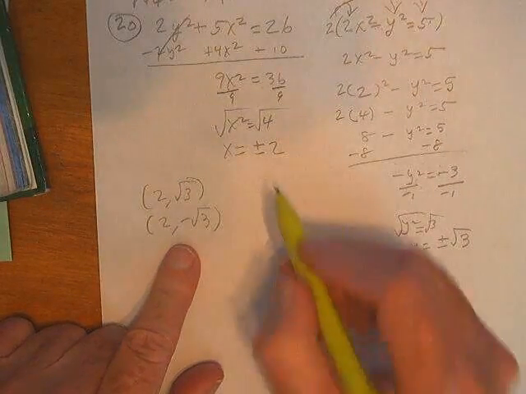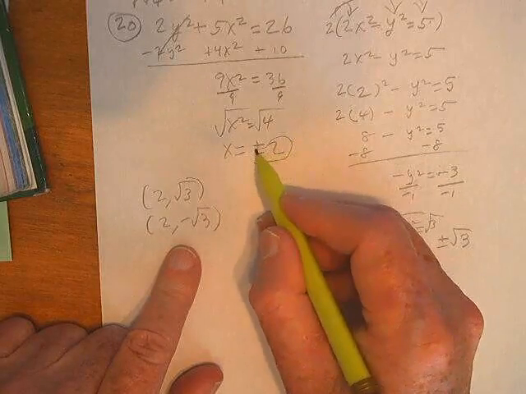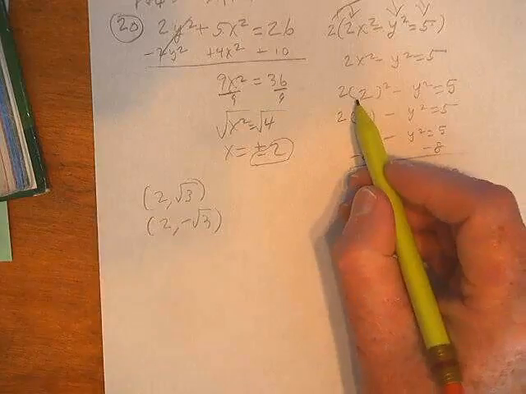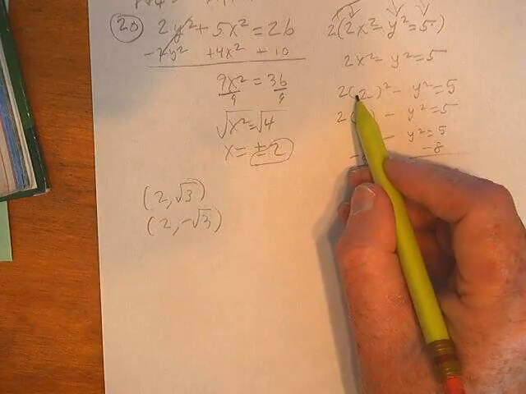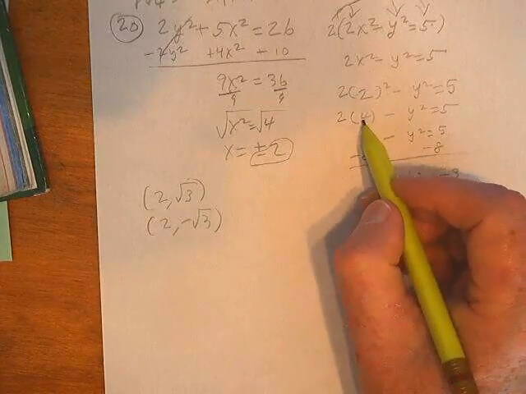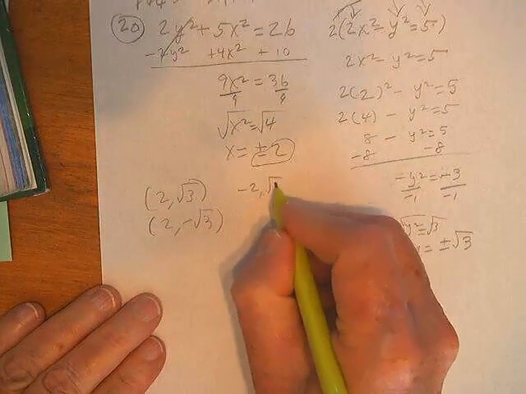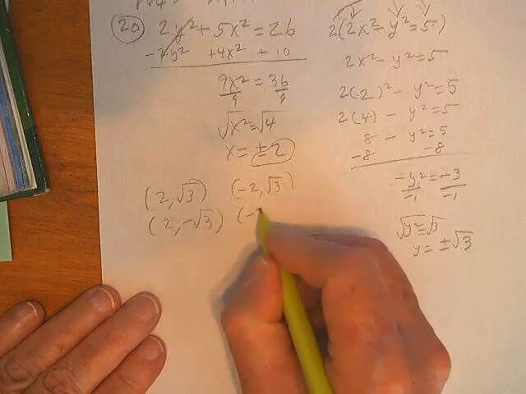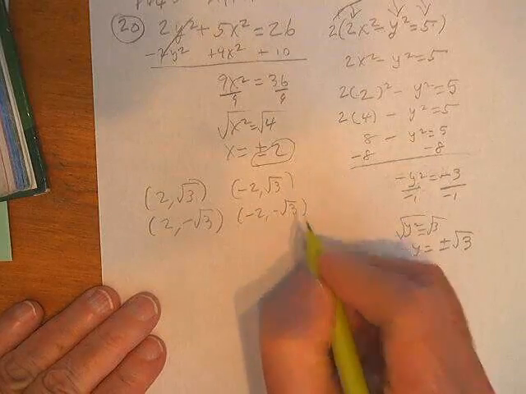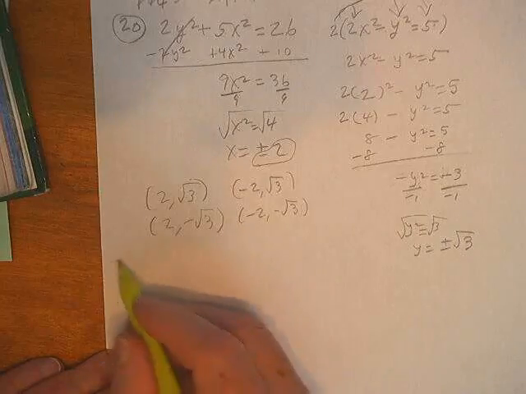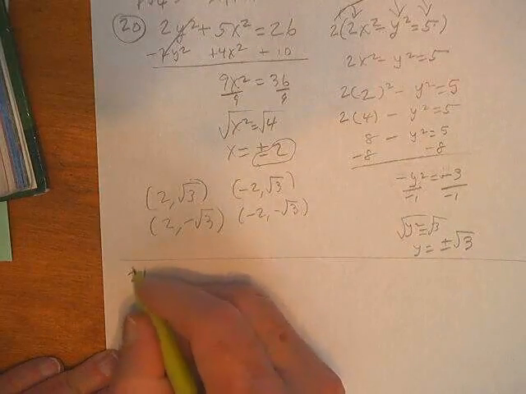Okay, but think about it if you would. Now I need to put negative 2 in there. But if I came up here and changed this to a negative and squared it, I'm still going to get a 4. So at negative 2, I get the same ones. Very good. And that only took 3 minutes.